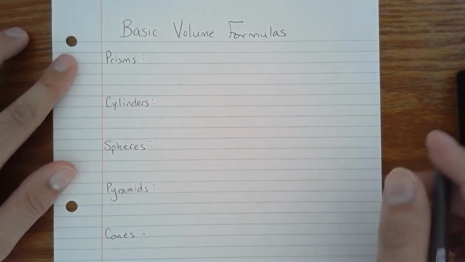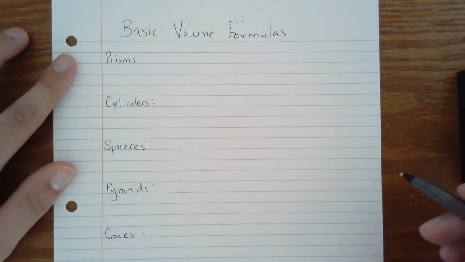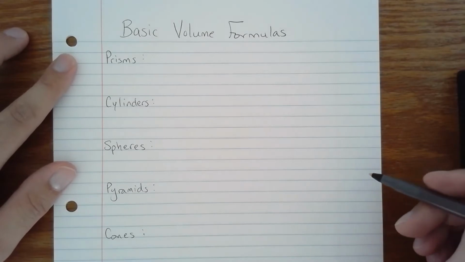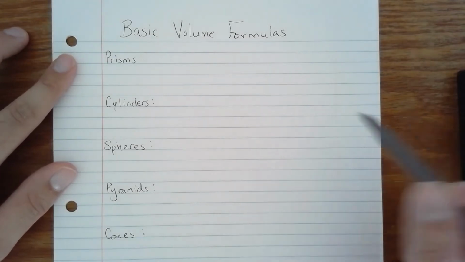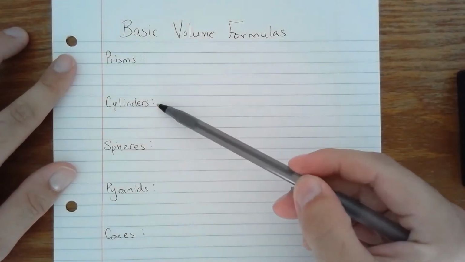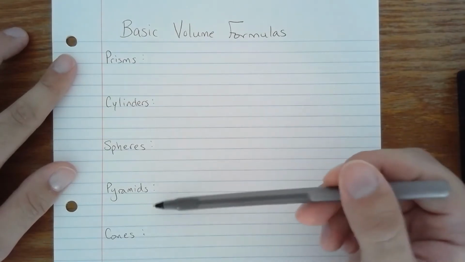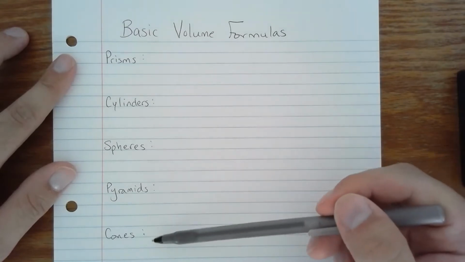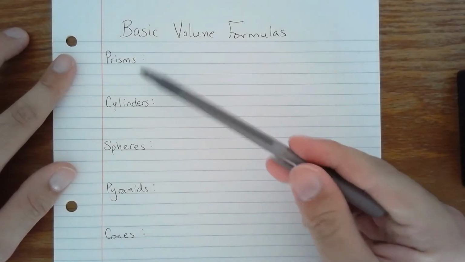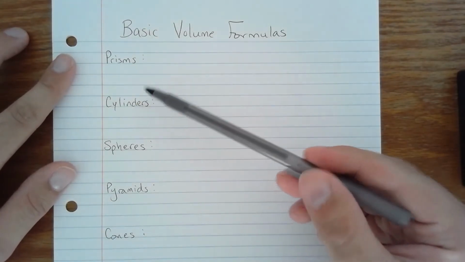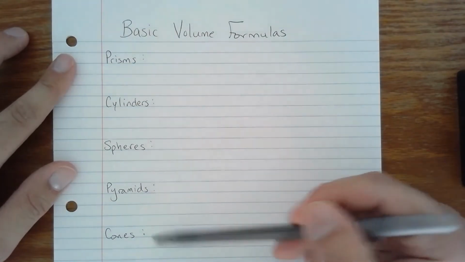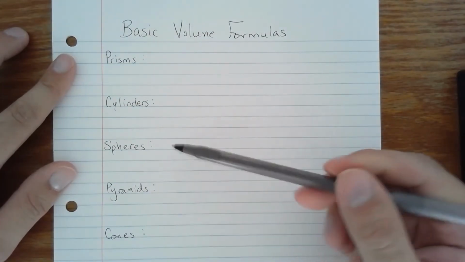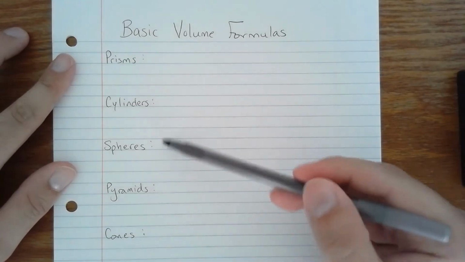Alright, we can see on screen the 5 basic volume formulas we're going to be taking a look at, or at least the categories we're going to look at. We're going to deal with prisms, cylinders, spheres, pyramids, and cones. And I've kind of listed them in the order that I have, partly because prisms and cylinders pair up really well with each other, and pyramids and cones pair well with each other. Spheres sort of stand by themselves a little bit.